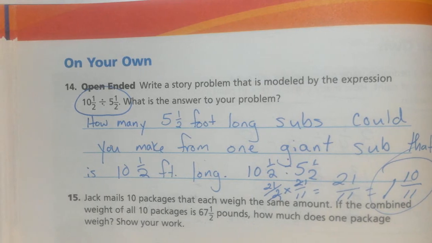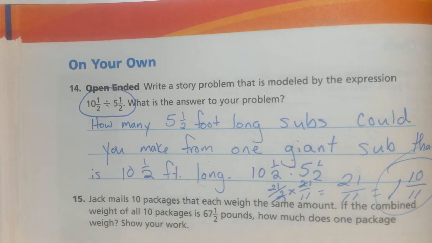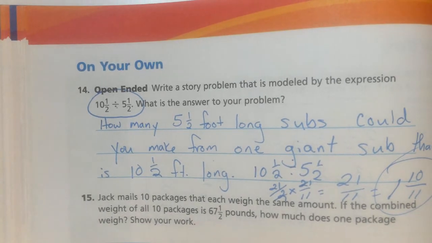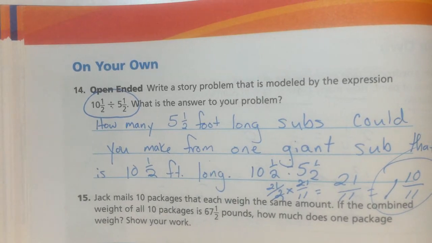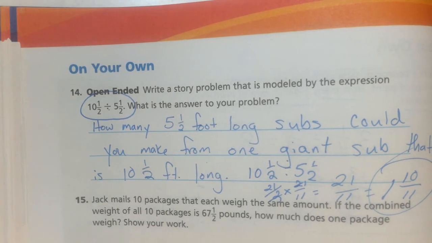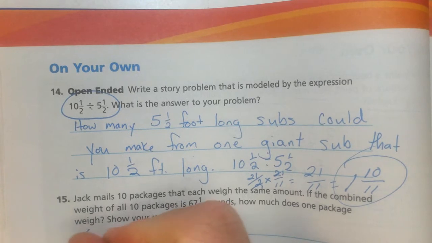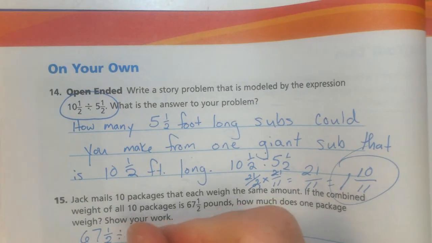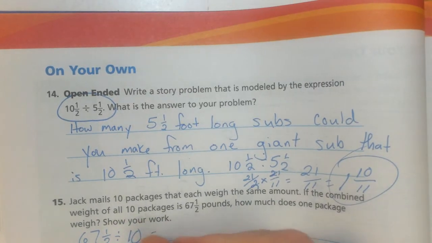All right. Number 15 says, Jack mails 10 packages that each weigh the same amount. If the combined weight of all 10 packages is 67.5 pounds, how much does one package weigh? Show your work. Okay? So we've got here 67.5 divided by the number of packages, which is 10.